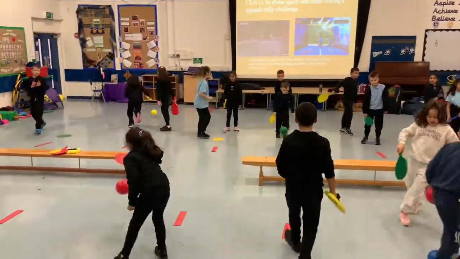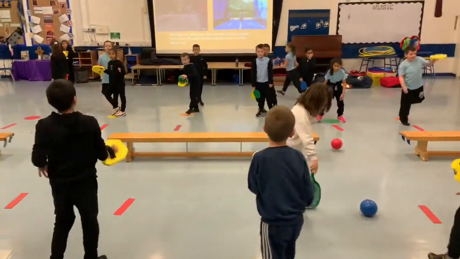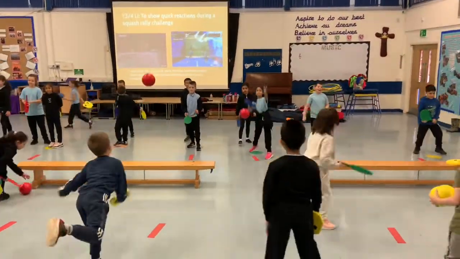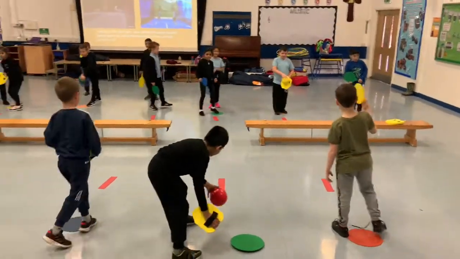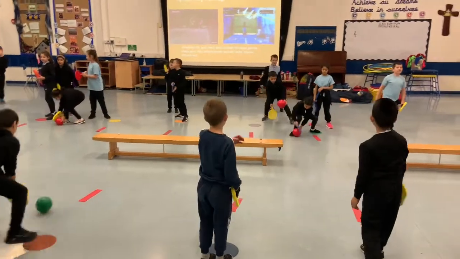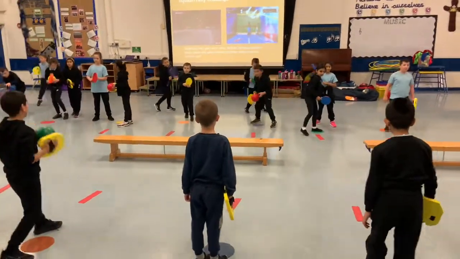Providing such a significant range in terms of equipment and resources supports differentiation. We can reduce the playing space, we can introduce a heavier, lighter or more tactile ball, or a much shorter handled racket, paddle or bat to support every child's need.